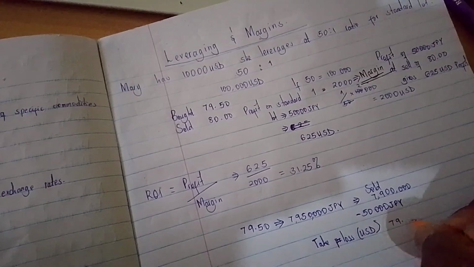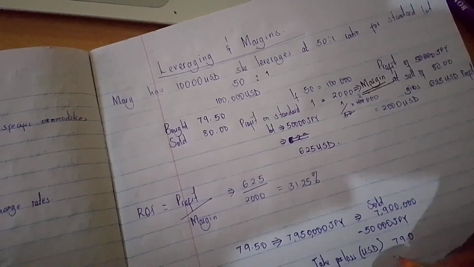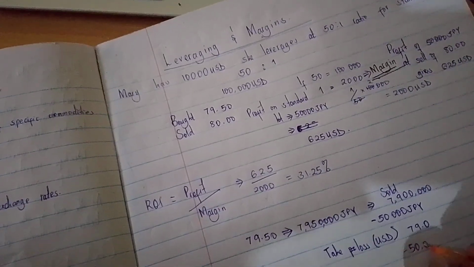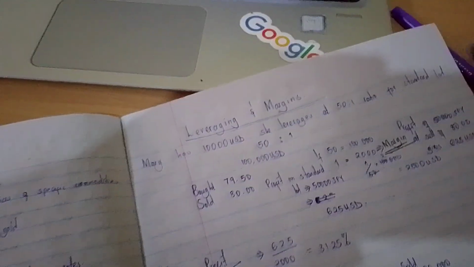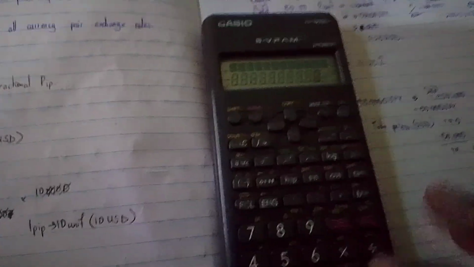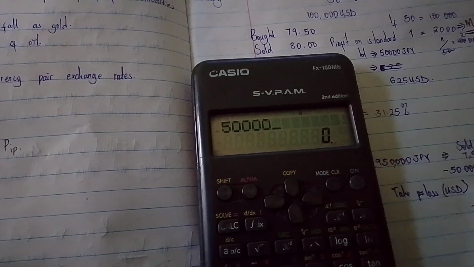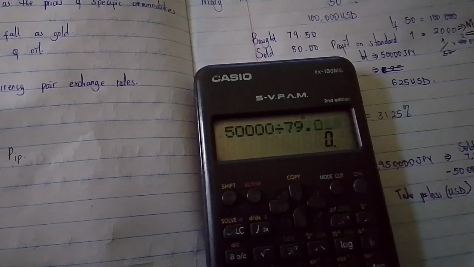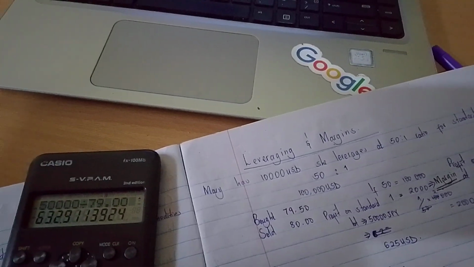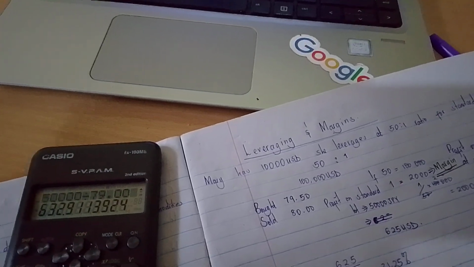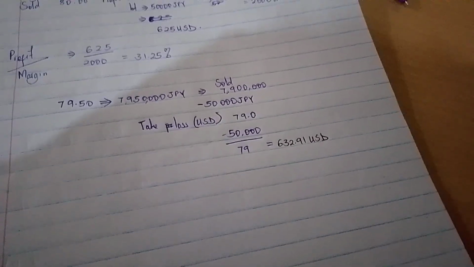So she'll be selling it at 79.0. So we'll take negative 50,000 divided by 79, and then we'll find that taking that 50,000 divided by 79.00, we get 632.91 USD. She would have made that loss of 632.91 USD.